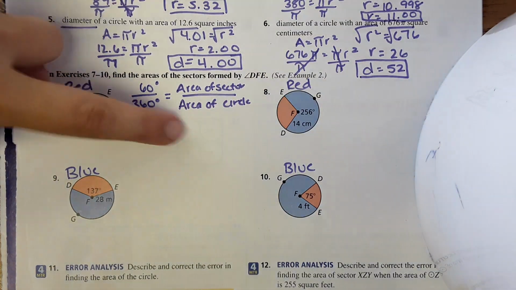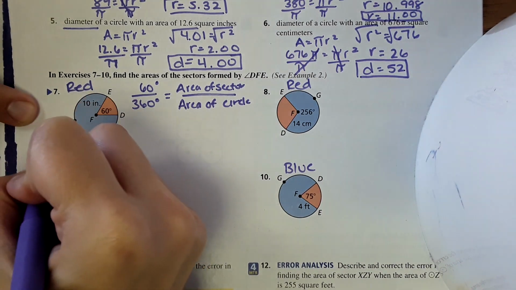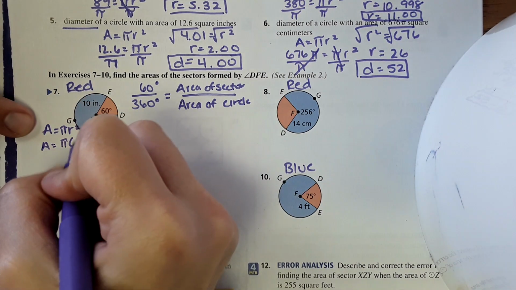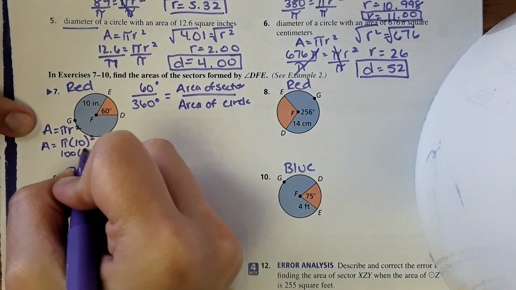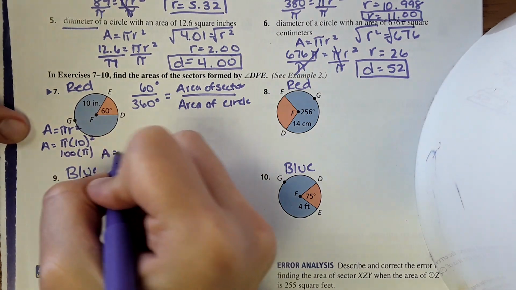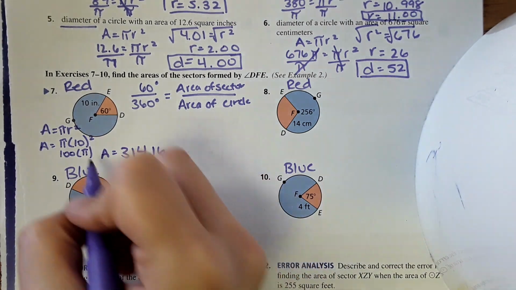But we have to solve for area of the circle first. So area equals pi r squared, area equals pi 10 squared. 100 times pi is 314.16.